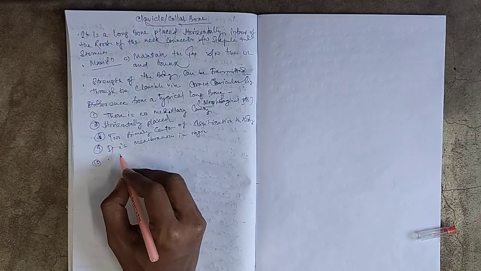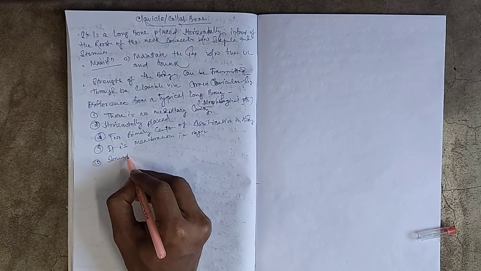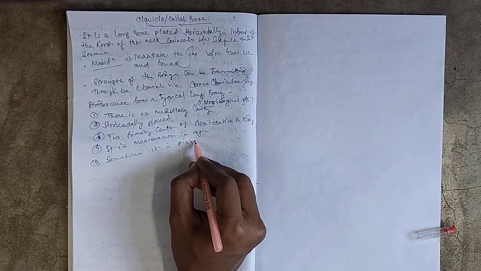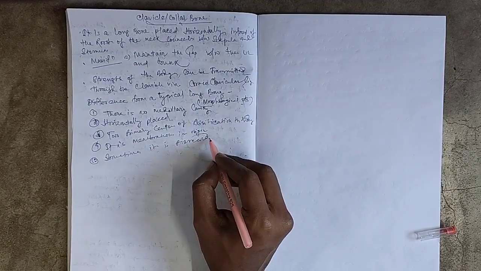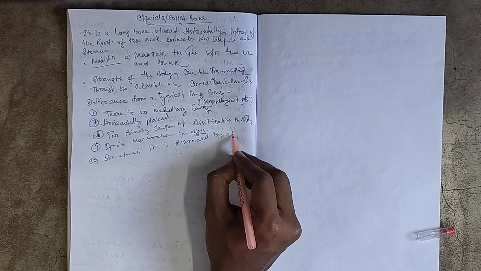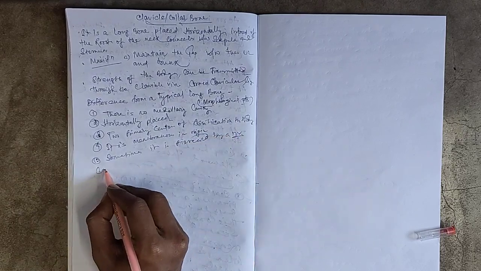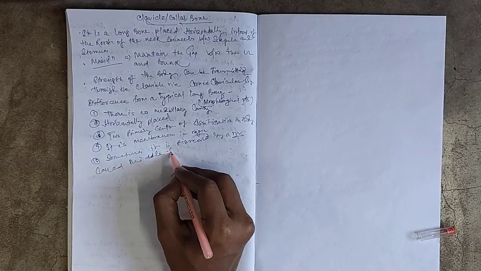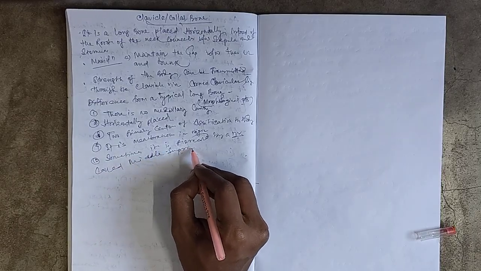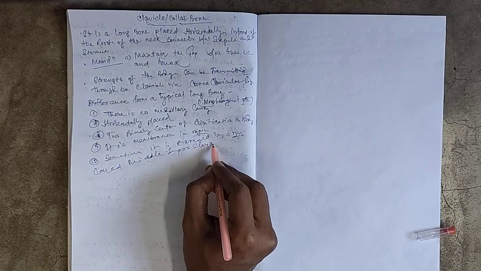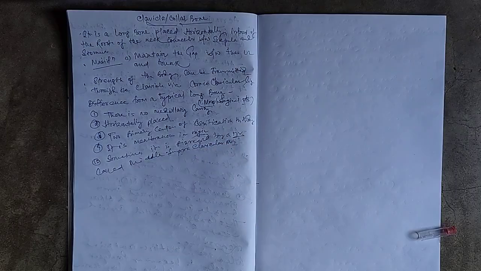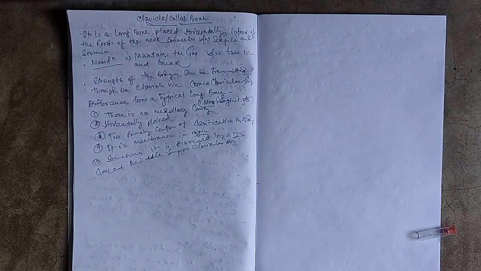Number five, sometimes it is pierced by a nerve called the medial supraclavicular nerve. So these are the differences from a typical long bone.